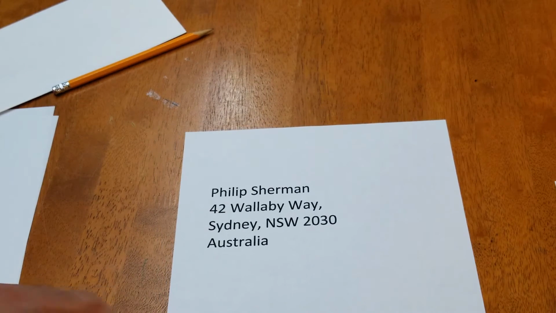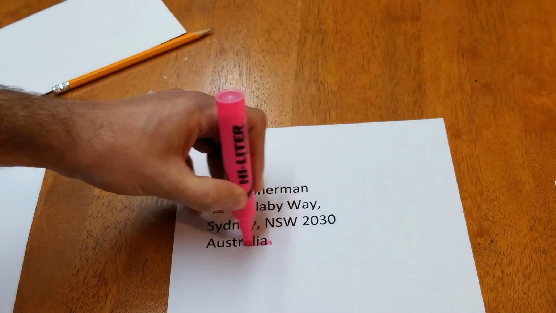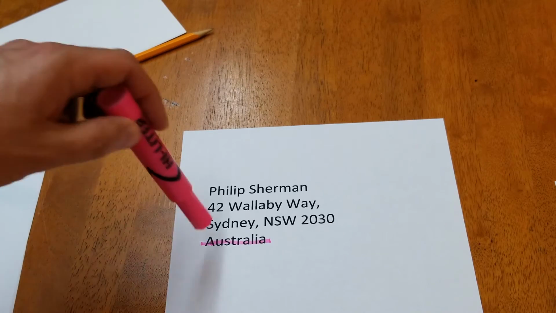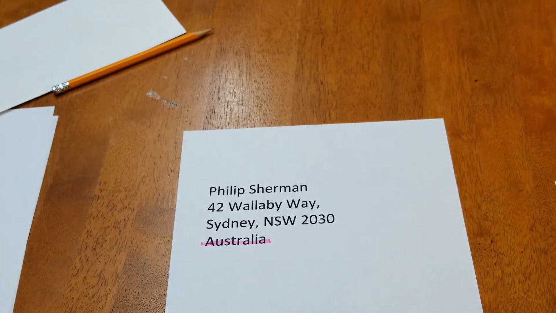Here's an address from a different country. So the very first thing you're going to notice is we have to put the country at the bottom. If you were mailing something to somebody in America and you were mailing it from outside of America, you would have to put United States at the bottom. But since we're sending this to the country of Australia, we have to put that at the bottom. Other than that, it's pretty similar.